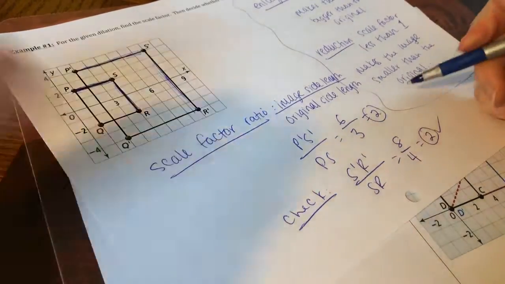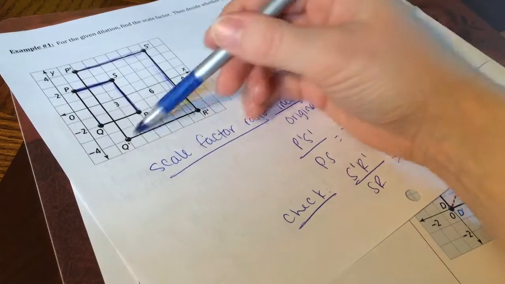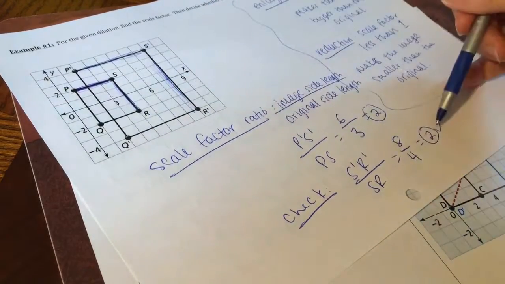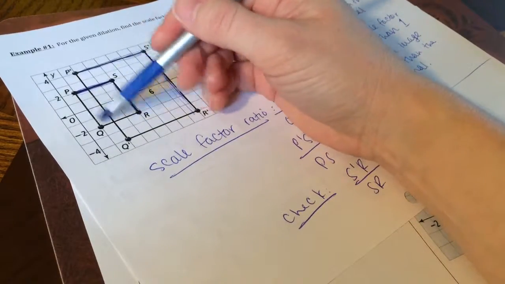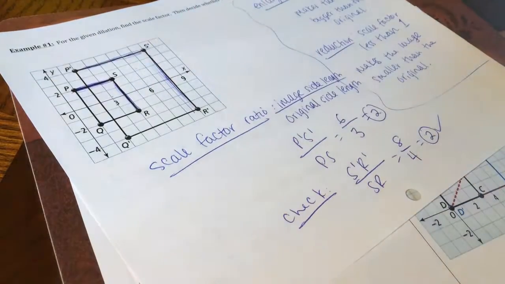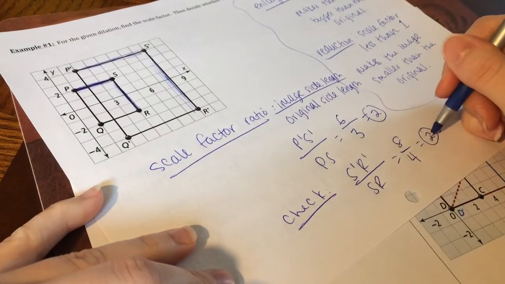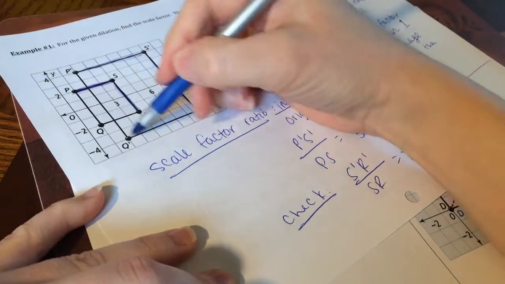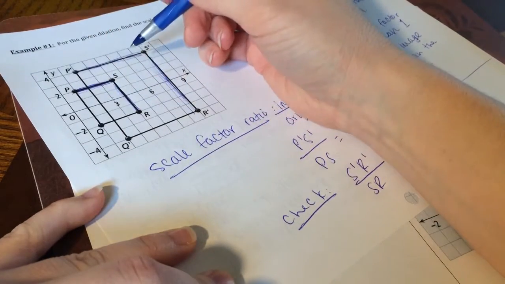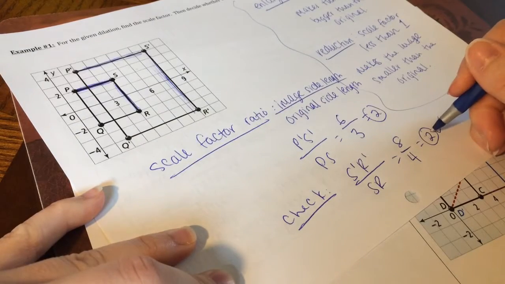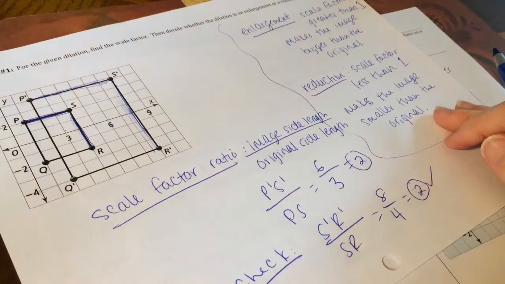So we just check to make sure. And it'll work for all of them. If you check the ratio between Q prime R prime and QR, it'll be 2. If you checked P prime Q prime and corresponding side PQ, it'll be the same ratio. That's the scale factor ratio. Basically what that's saying, if the scale factor is 2, that means that this figure is 2 times the size of the original figure, right? It's 2 times bigger.